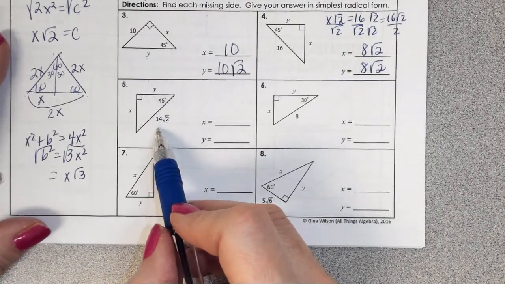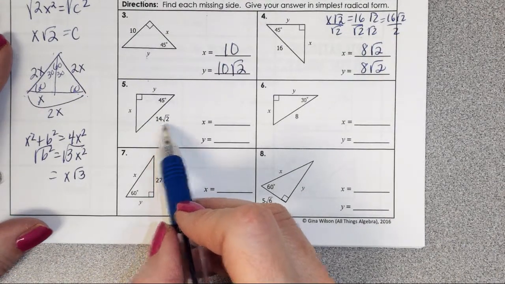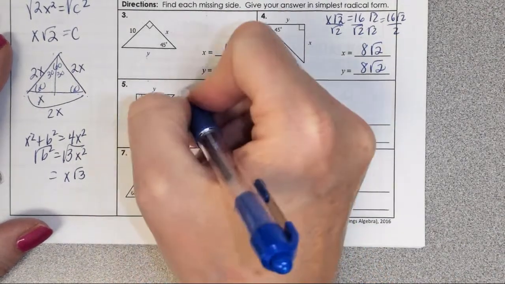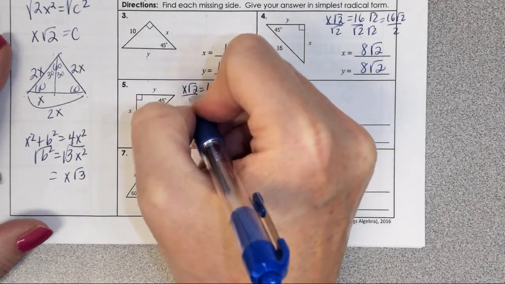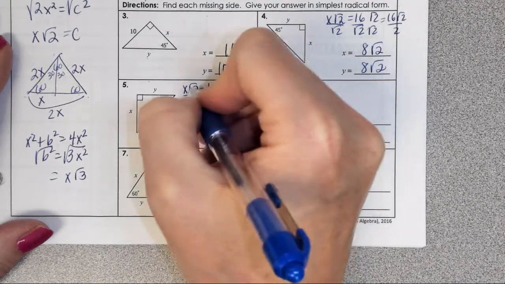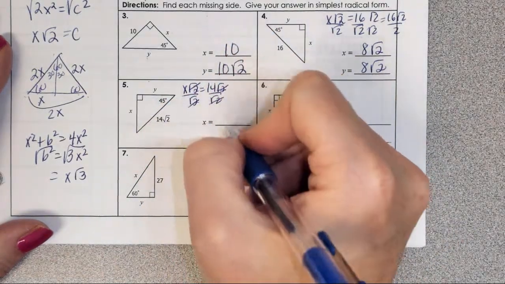All right, this one's a little bit easier. What are x and y? This is my x radical 2 side. So to solve for my x, what's it going to be? Just 14. The radical 2's cancel.